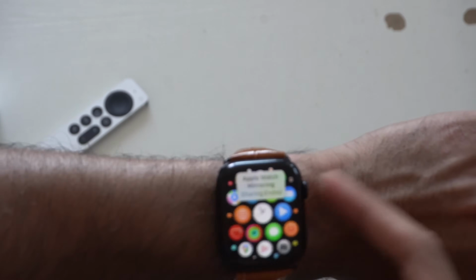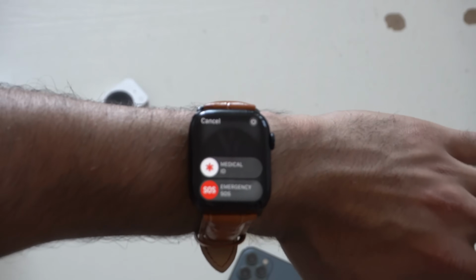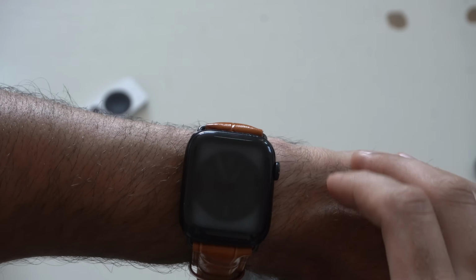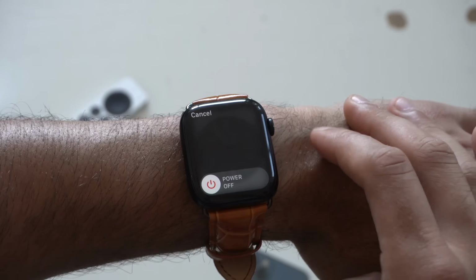Now, a new change is the power button. No longer do we have a slider. Now we actually have one power icon. You just tap here and then you have access to a slider. And this will basically turn off your Apple Watch.